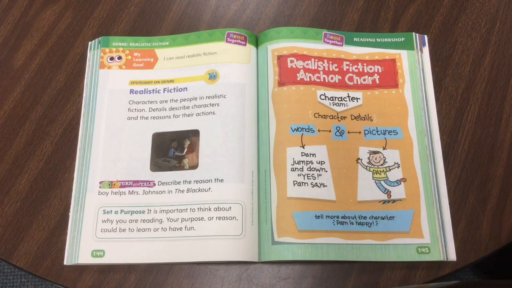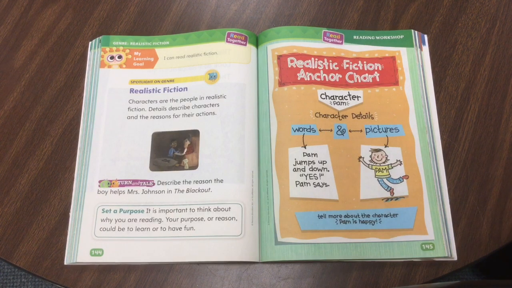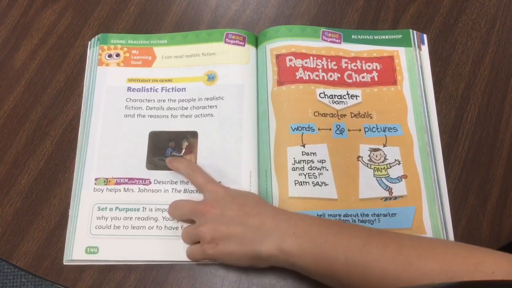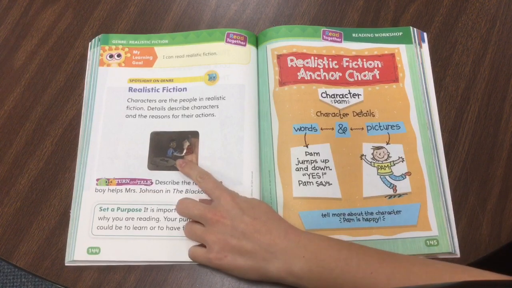Boys and girls, today we're going to read more about realistic fiction. Realistic fiction has characters, the people in the realistic fiction. The details describe characters and the reasons for their actions. Remember back to The Blackout, where we read about the boy who helped Mrs. Johnson? That was describing realistic characters and their actions.